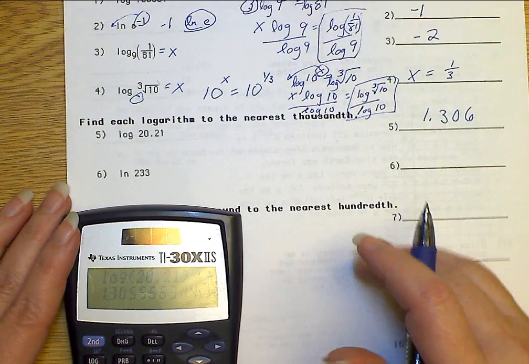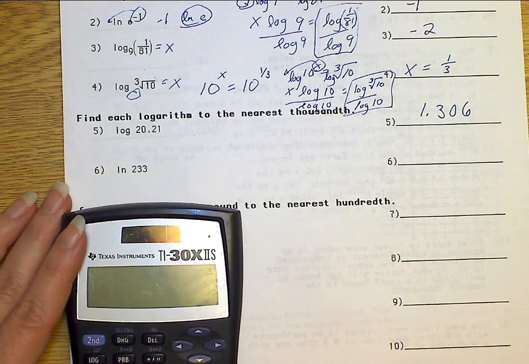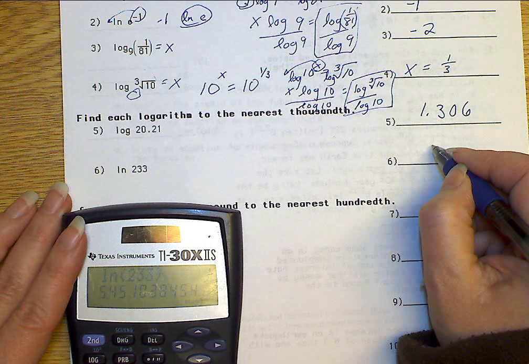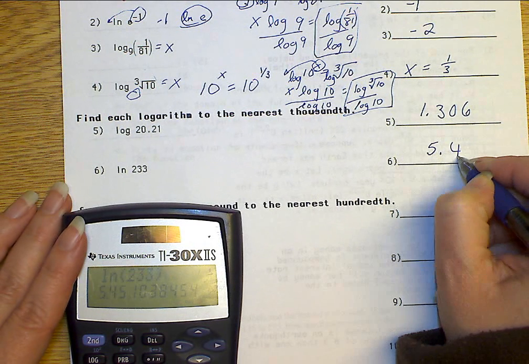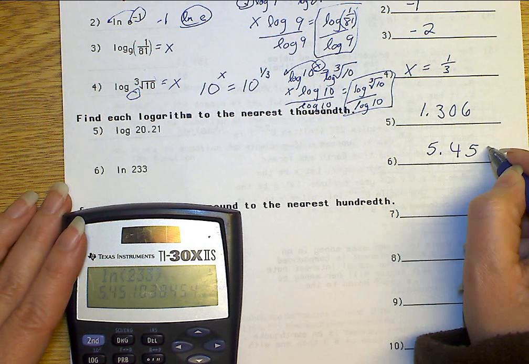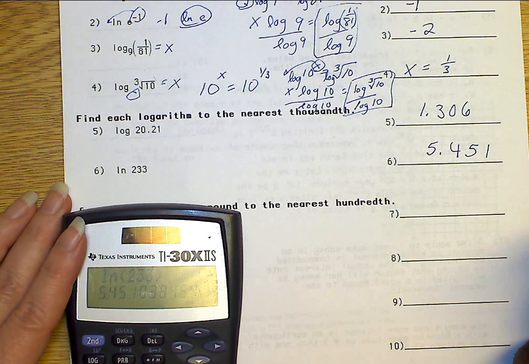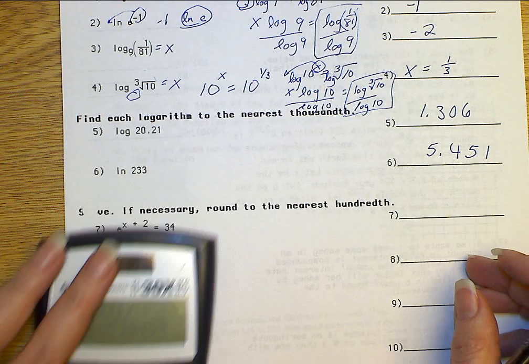And now the next one, I clear that out, and it says ln of 233. I get 5.451.